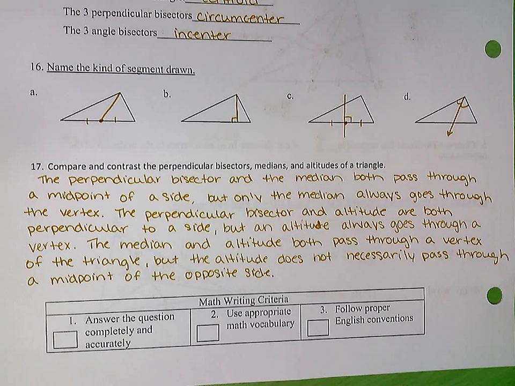Okay, I'm going to change my triangle. Inside. Okay, so write out where that point of concurrency lies. So what is the location of your point of concurrency? Is it inside the triangle?